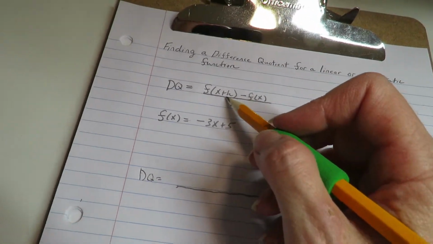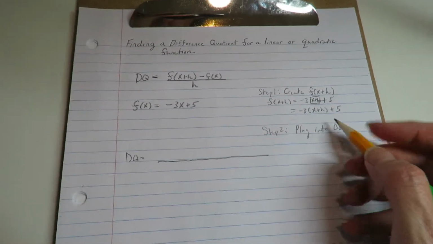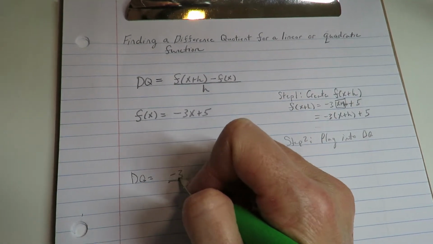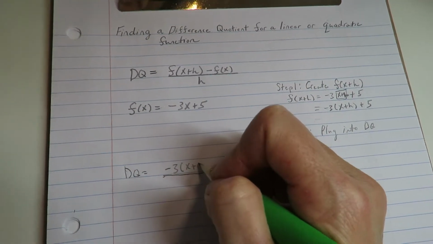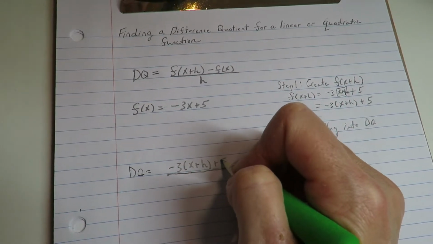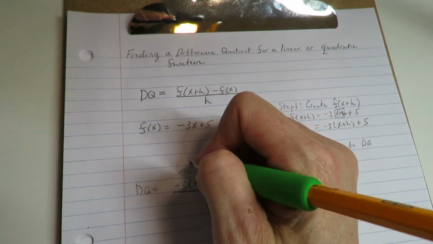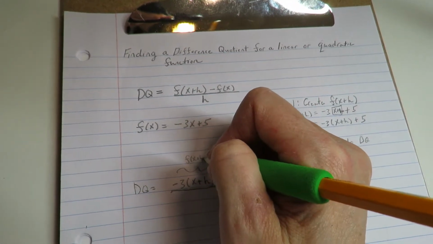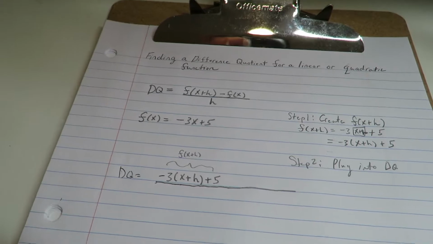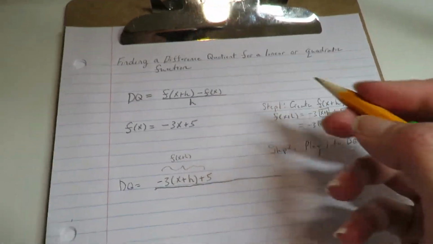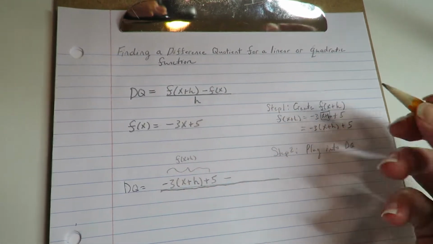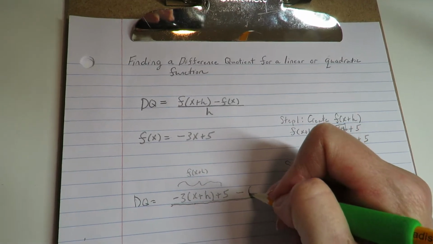So we're going to start with f of x plus h, which is what we created over here. Okay, that's the f of x plus h. You want to subtract f of x. F of x is what we started with.